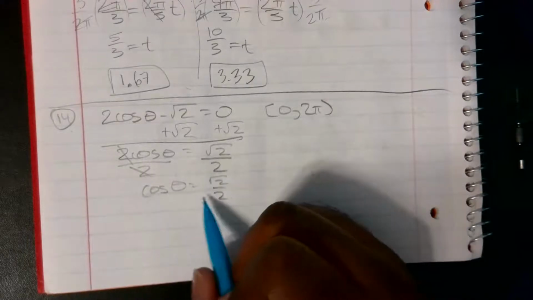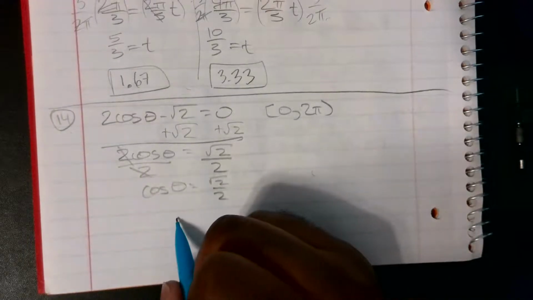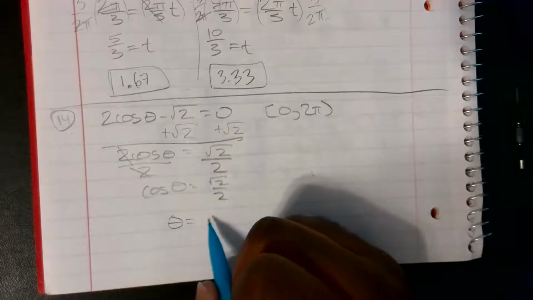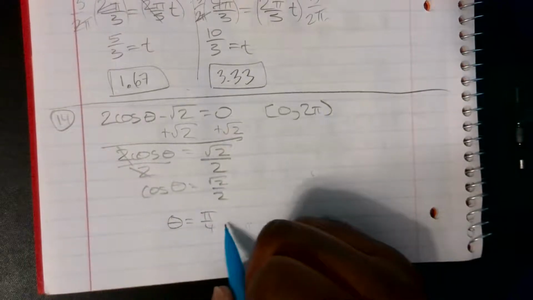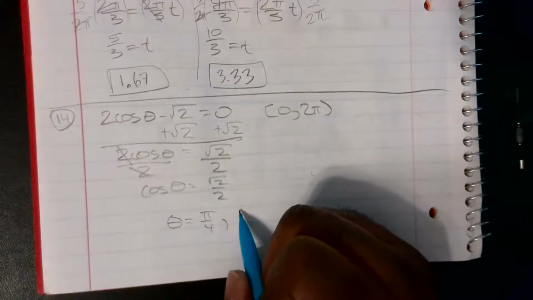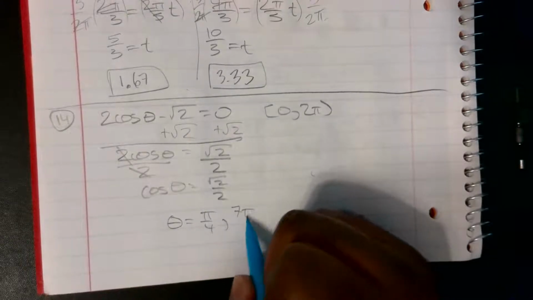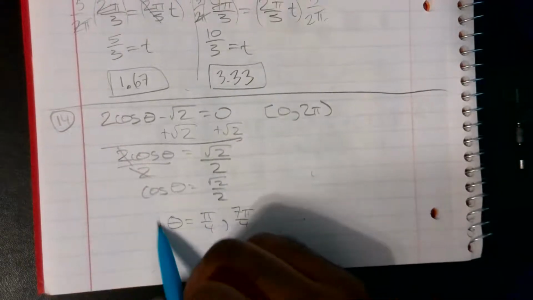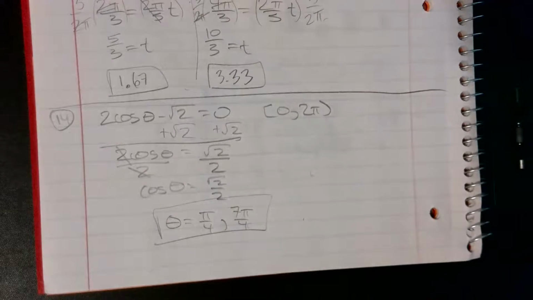All right. Where cosine theta is root 2 over 2, there are 2 places. So theta is equal to pi over 4 and 7 pi over 4. It's where cosine is positive: first quadrant and fourth.